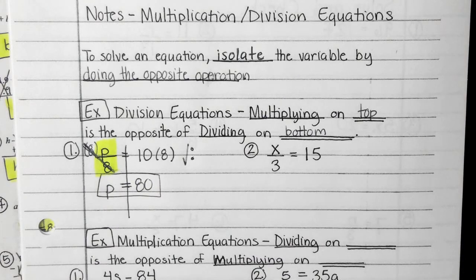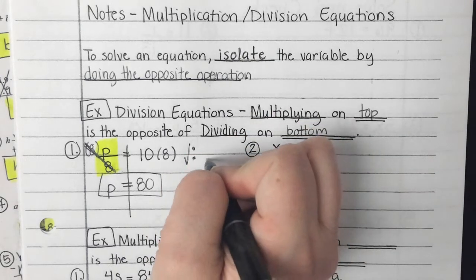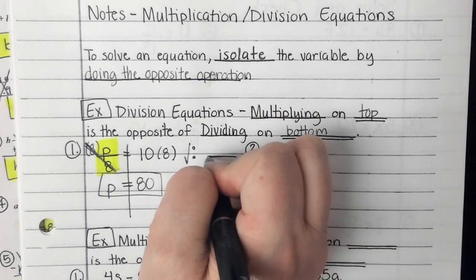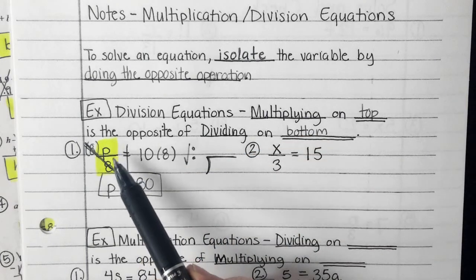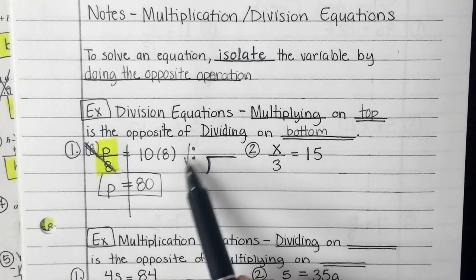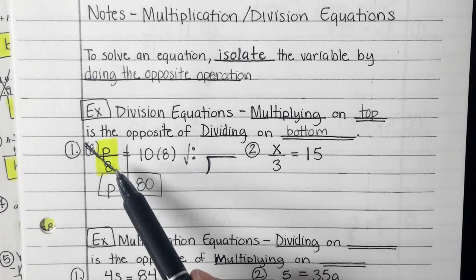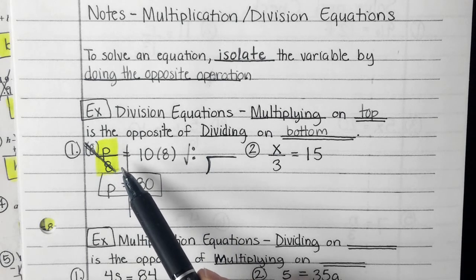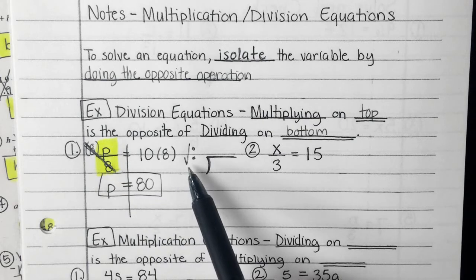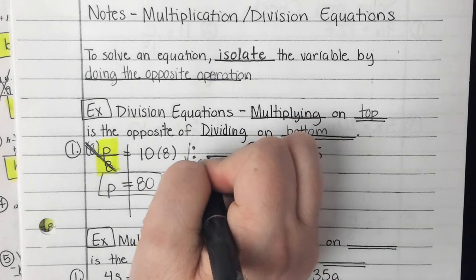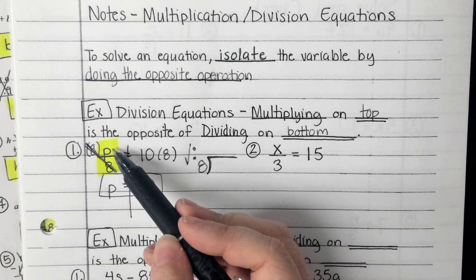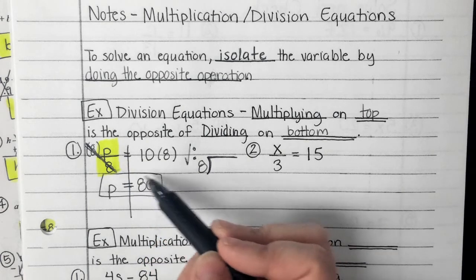So my original problem said P divided by 8. When I do division, when I work it out to check it, I'm going to use that old-fashioned division symbol. P divided by 8. What number goes at the door? How do I know what to put at the door? Nathan? The 8, the denominator. So the denominator goes at the door. So I'm going to put 8 at the door, which means P would go in the house, but what did we just find out P was?